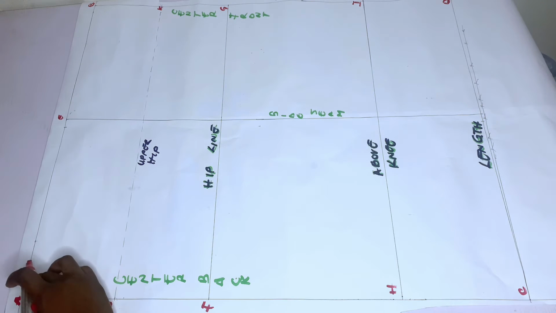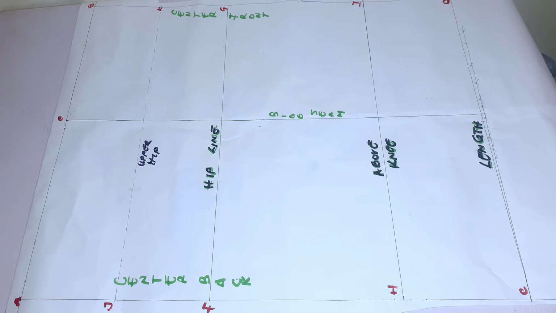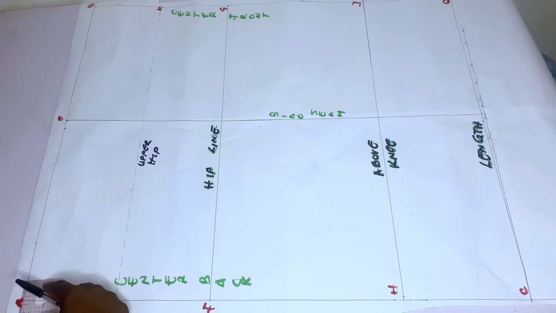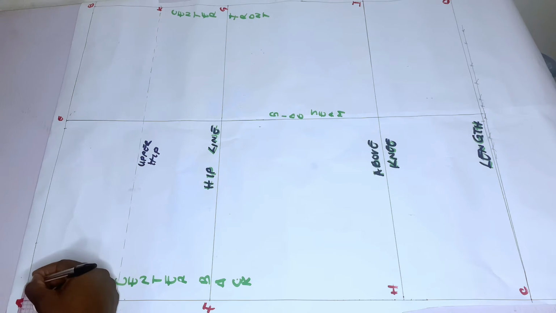But you can use a 1 cm difference between your front and back dart, or a 1 to 2 cm difference between your front and back dart. Your center back has 1.5 to 2.5 cm, and then your side seam takes the rest.